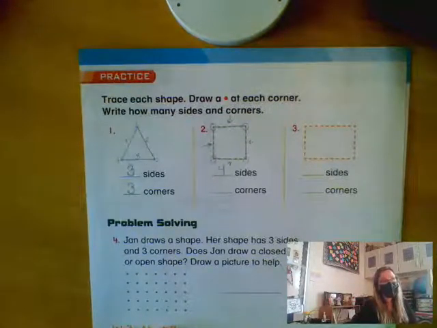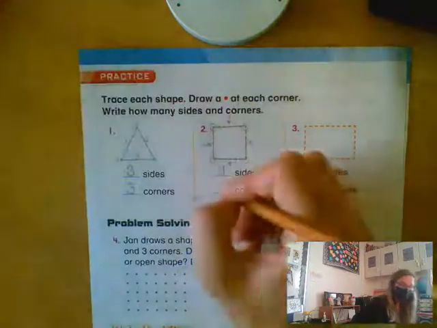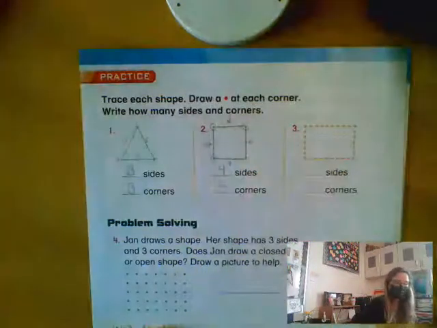I wish you would pay attention. Yes, 4. Good job. 4 corners or vertices.